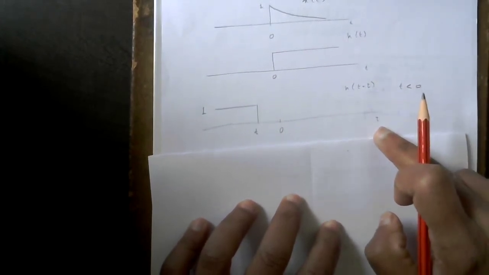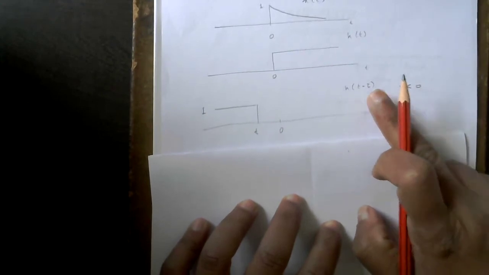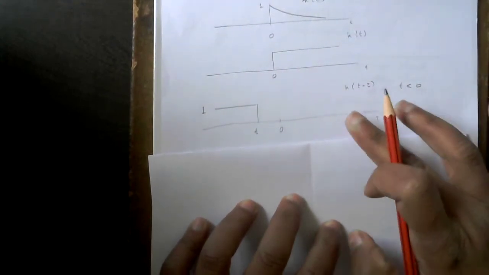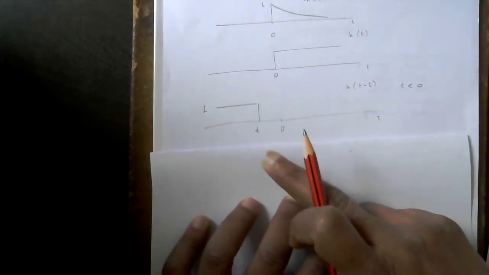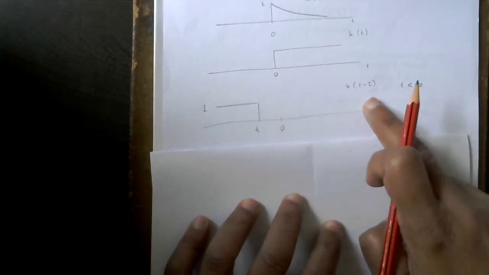Remember, we are seeing this as a function of tau. So this is h of t minus tau, which is a flipped and shifted version of h of tau. If t is less than 0, my h of t minus tau looks like this, and if t is greater than 0, it looks like this.